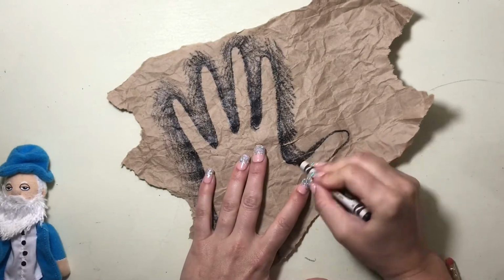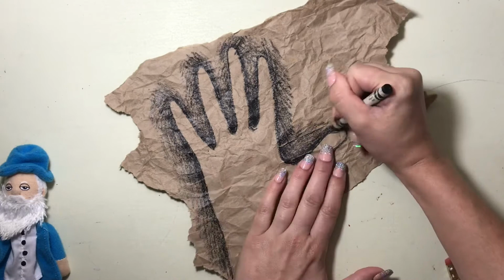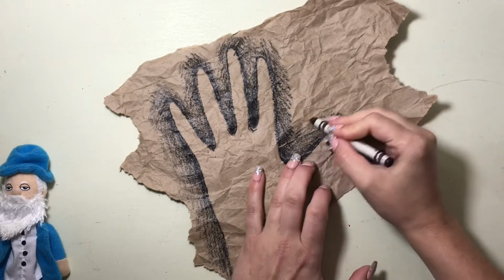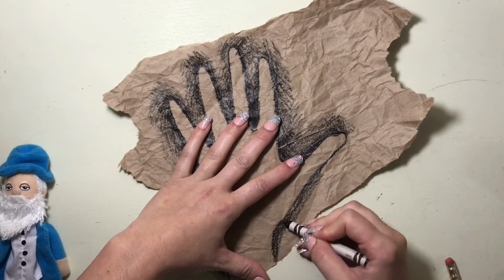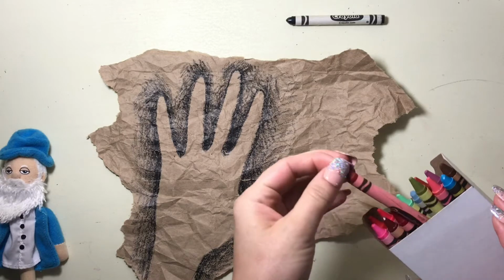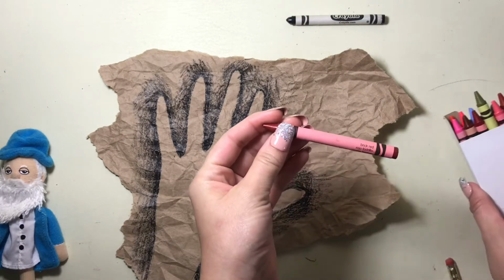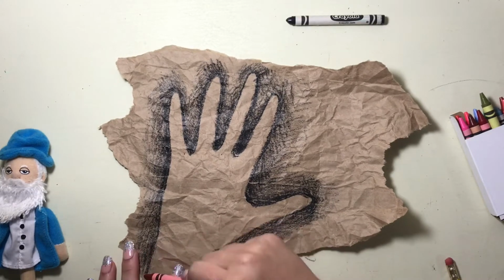When you are finished with this color, you can layer with more colors if you want to. Many prehistoric paintings have very natural, earthy colors, like browns, dark yellows, and some dark reds. If you choose to add color layers, you can add as many as you want.